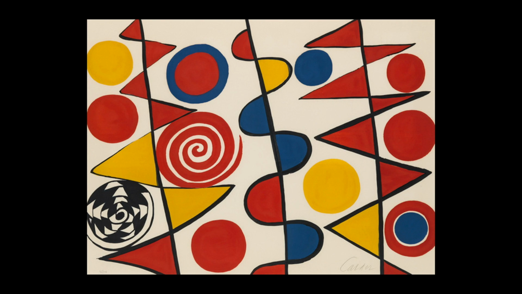This is a painting by the artist Alexander Calder, and he loved to use basic colors and shapes. What colors is he using in this painting? I see red, yellow, blue, and black. Lots of black lines.